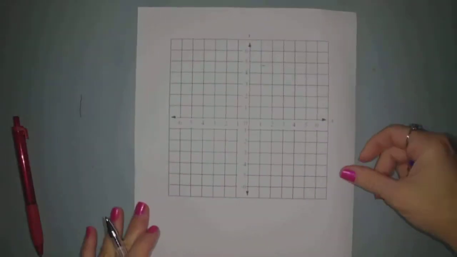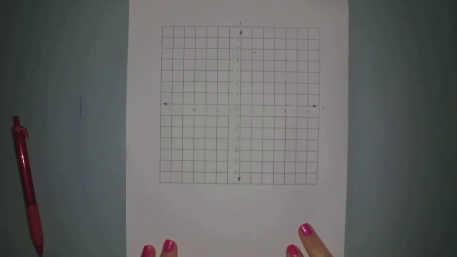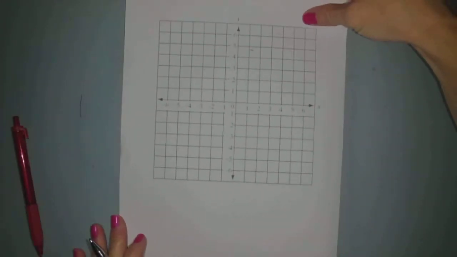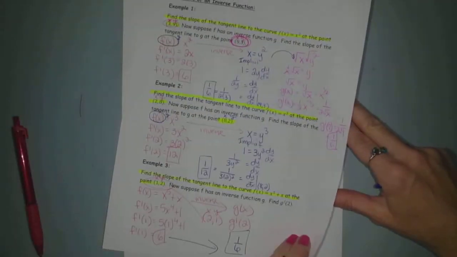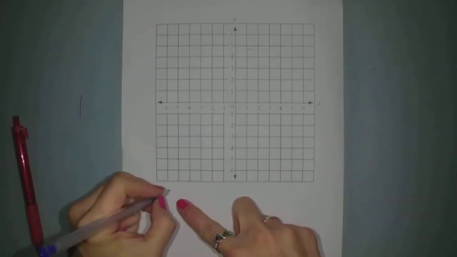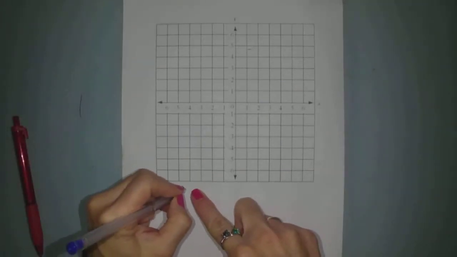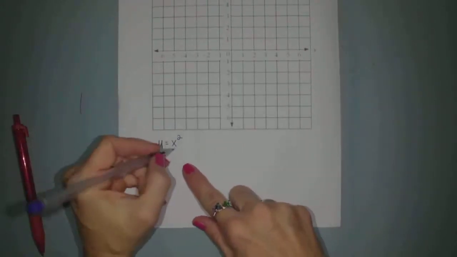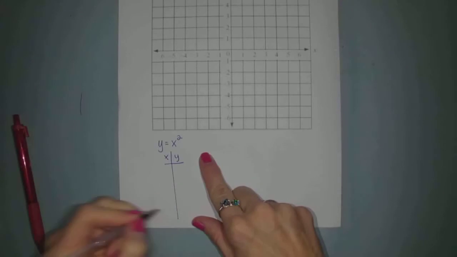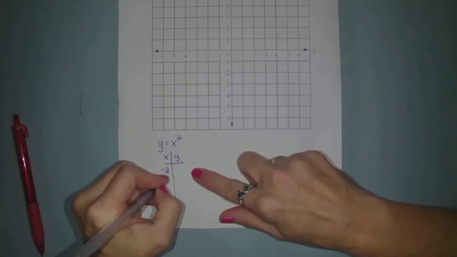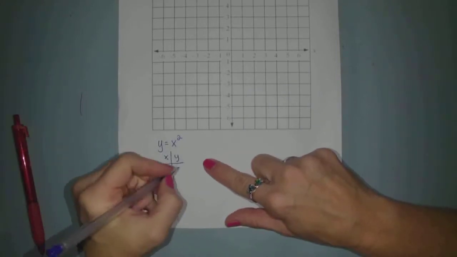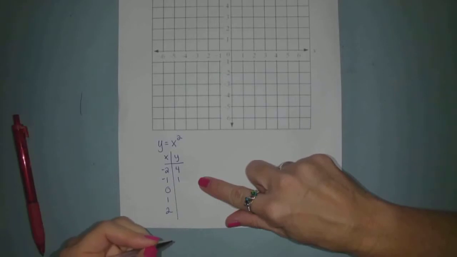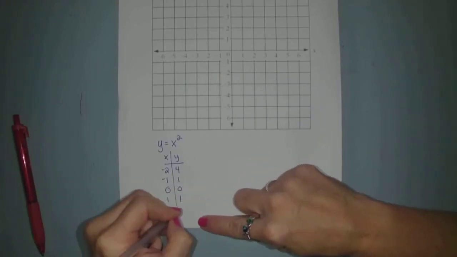Now the last thing I wanted to do, for my visual people, which you guys know I am, is show a picture of what you're finding. It's one thing to just be able to go through the motions, but what have you actually shown? Well, let's take a simple function like y equals x squared, a simple quadratic, and let's graph it. Let's make a table. If I pick some negatives, 0, and some positives, and I feed these in for x, negative 2 squared is 4, negative 1 squared is 1, 0 would be 0, 1 would be 1, and 2 would be 4.